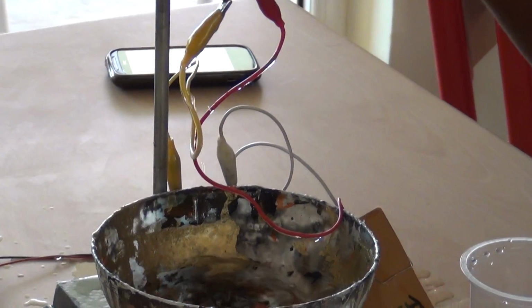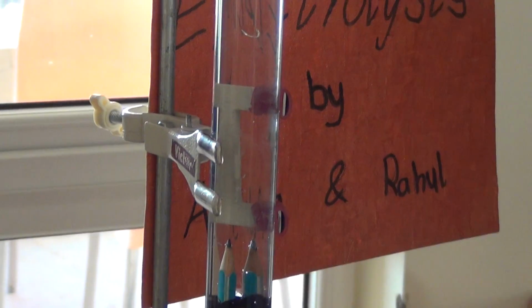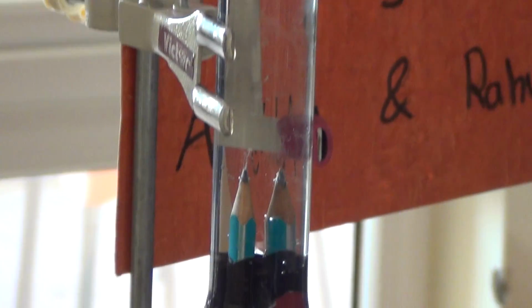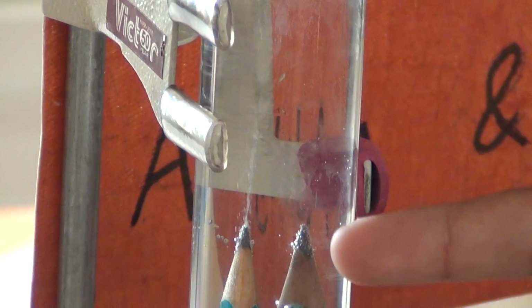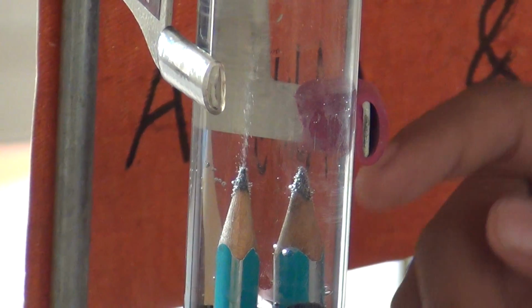And this would mostly be hydrogen because hydrogen is more in water, and in water it's H2. So that side is hydrogen because more of it's coming out, and this side would be chlorine.